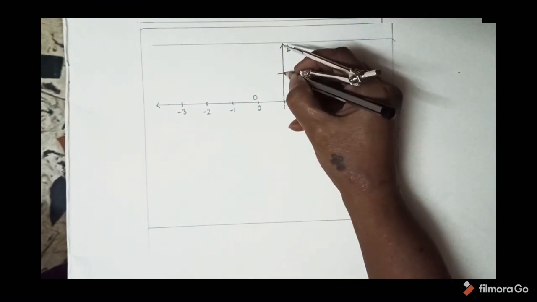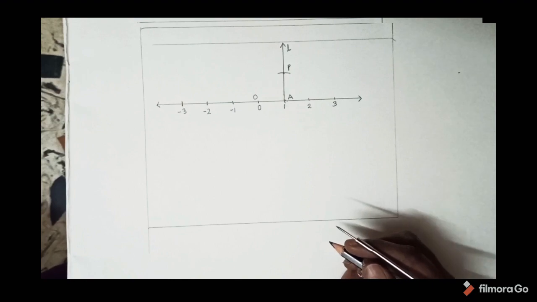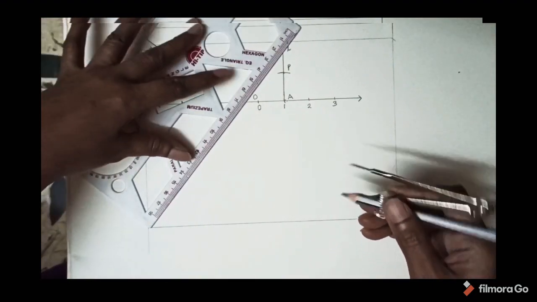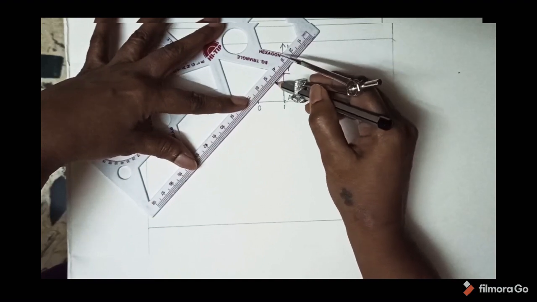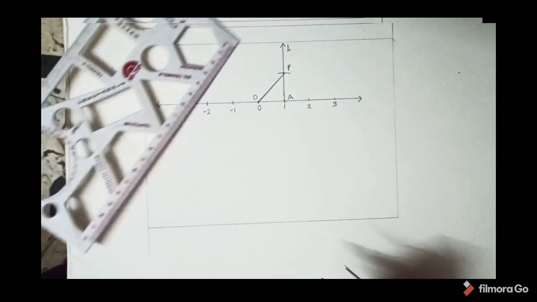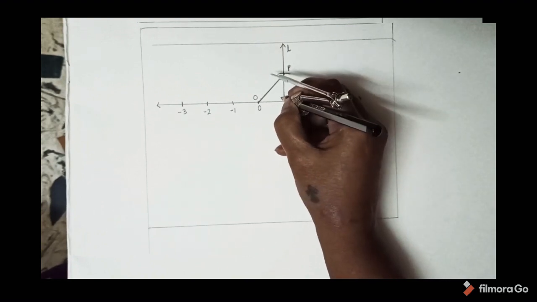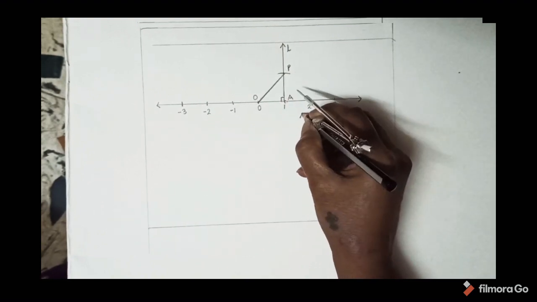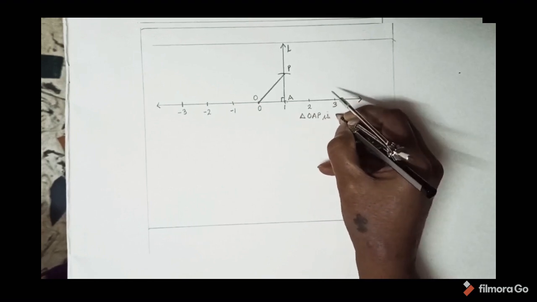I'll mark this point of intersection as P. Now I will join OP. Now what you observe is triangle OAP is a right angle triangle.